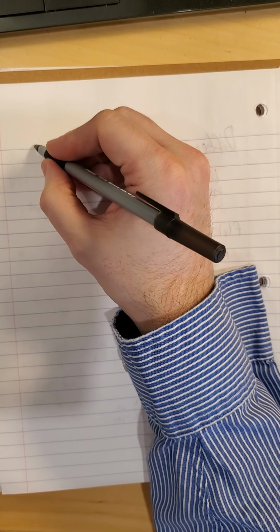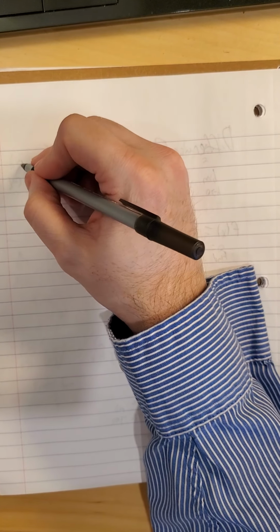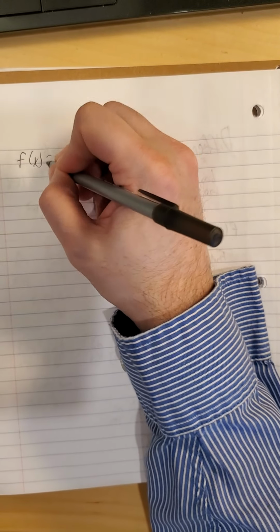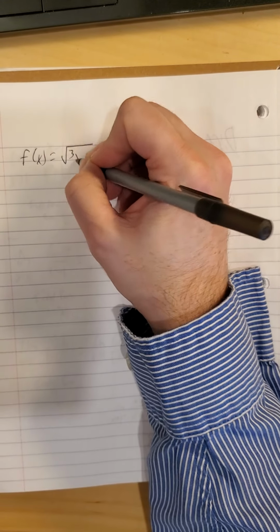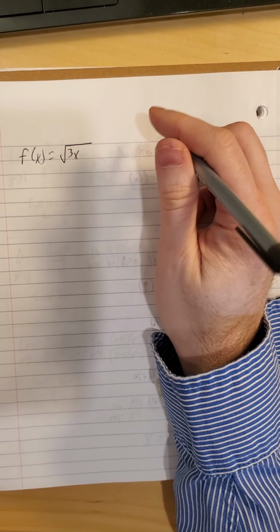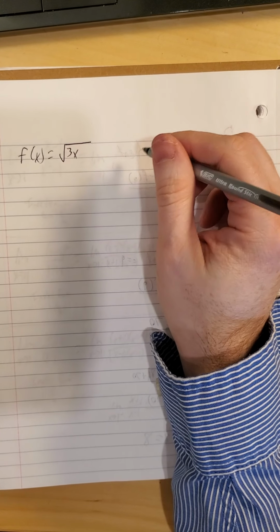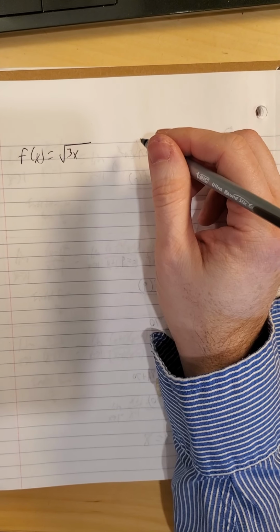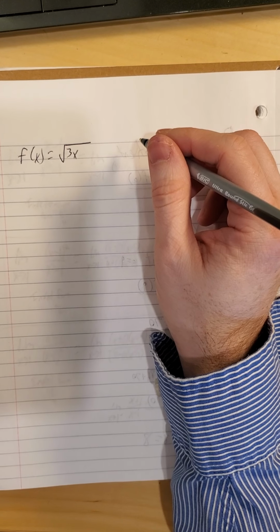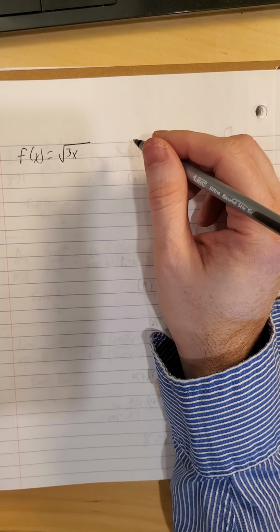Alright, so next we'll take a look at one of these, this time involving a square root. So this time f of x will be the square root of the quantity 3x. So this is defined on any open interval involving positive numbers.